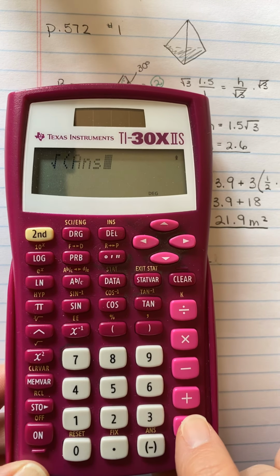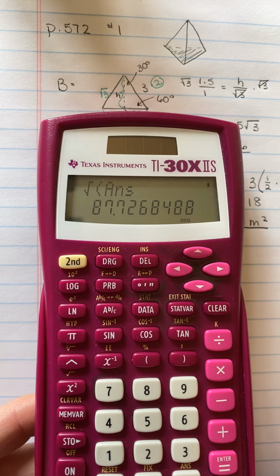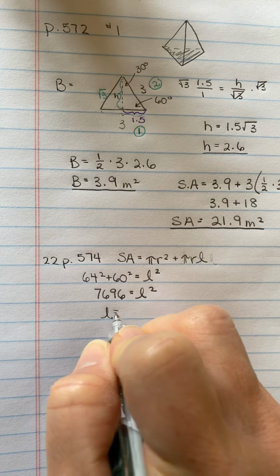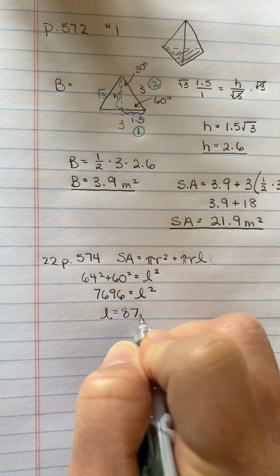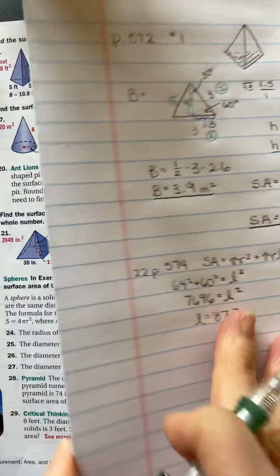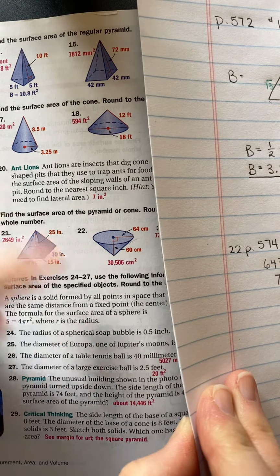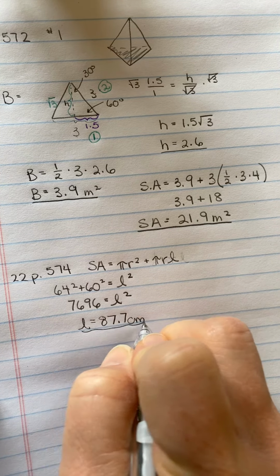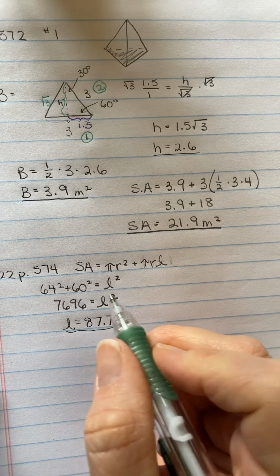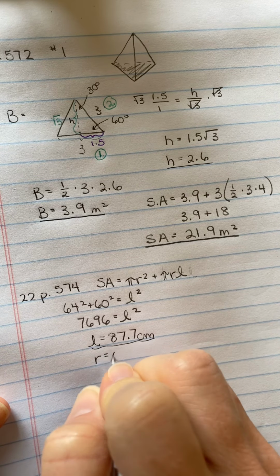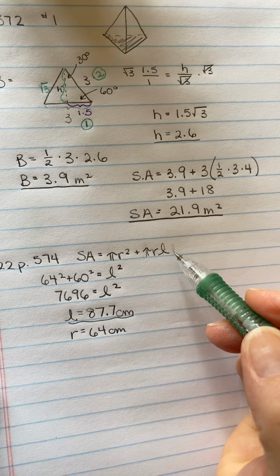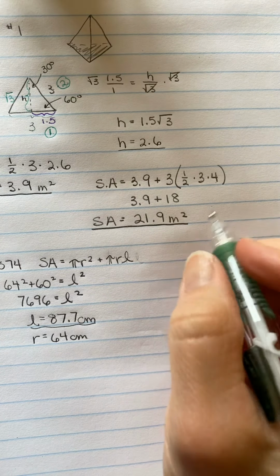You have your answer key here. And so we get 87.7, let's say. So L, the slant height, is about 87.7, and this unit is in centimeters. Now that we know L, and we know the radius is 64, R is equal to 64 centimeters, we can just pop these into our formula and plug and chug.